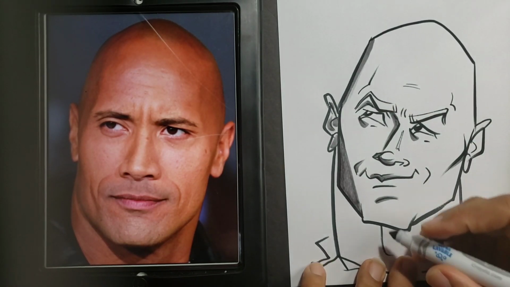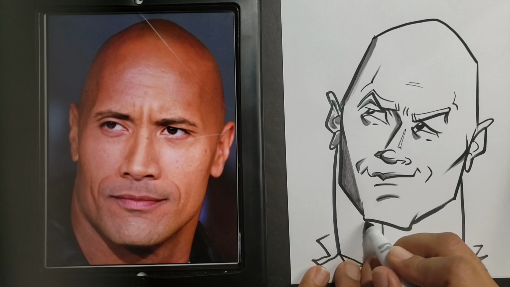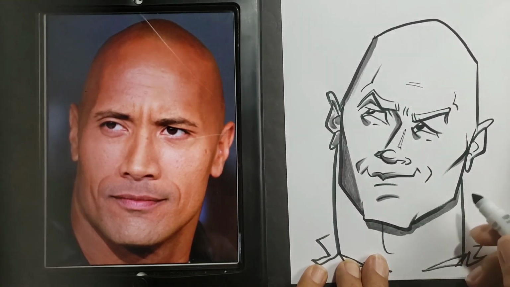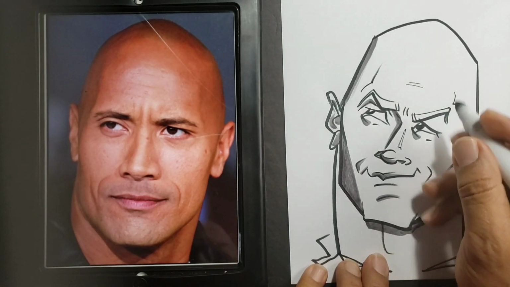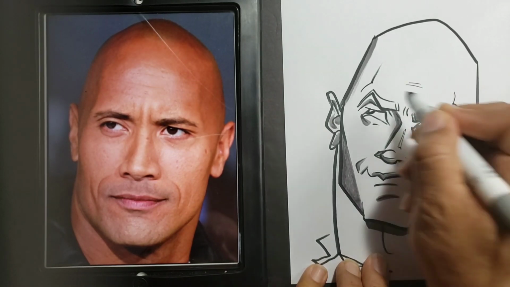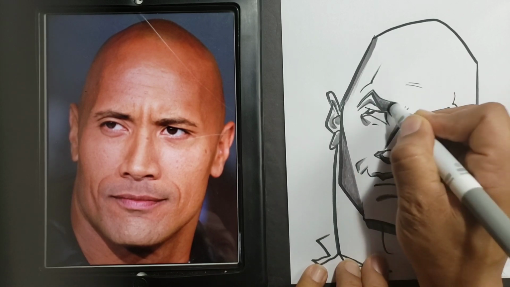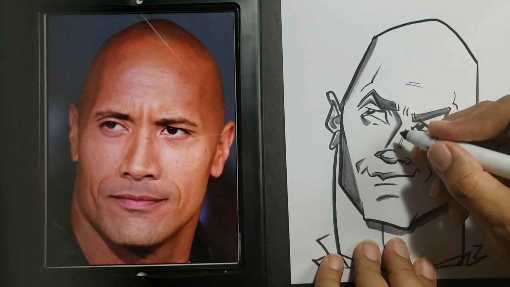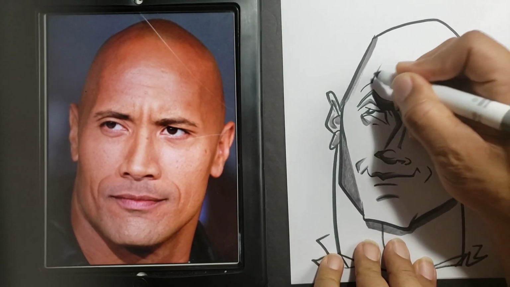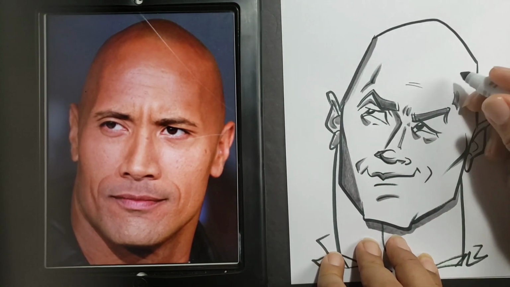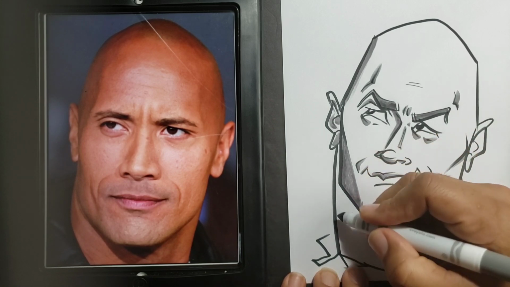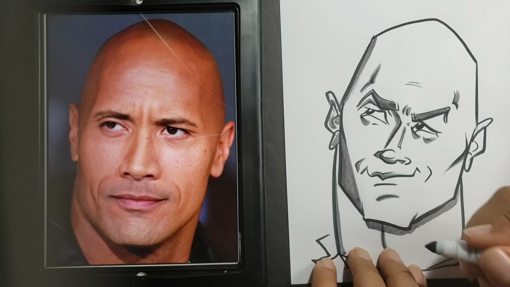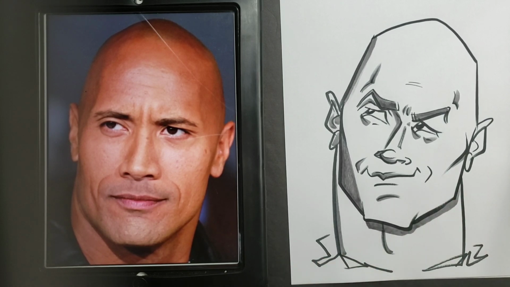Okay, and then we'll put some shadow here underneath the face. Okay, and then we'll go ahead and also do the eyebrows like that. Awesomeness. Okay. So, there you have it, guys.